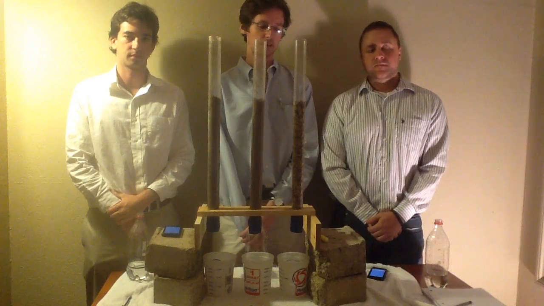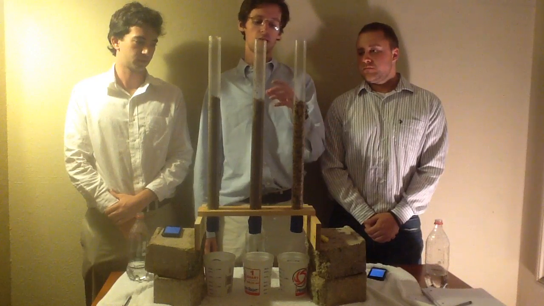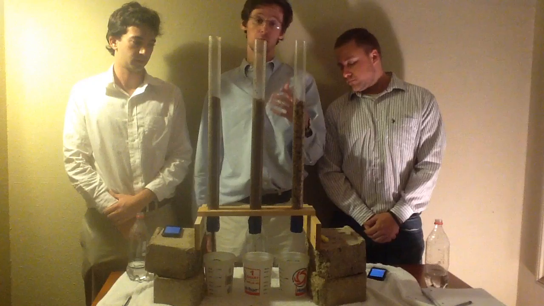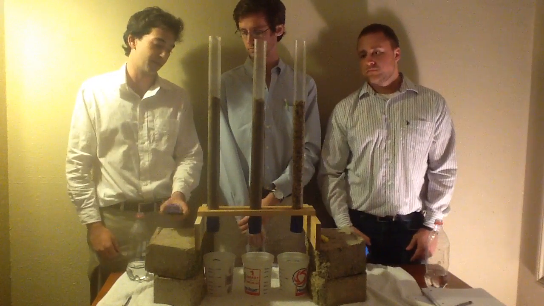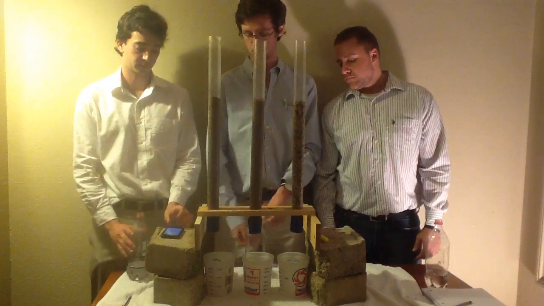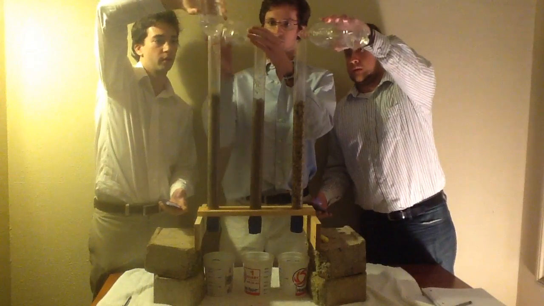What we expect to find is that the gravel will have the highest permeability, followed by the sand, and then lastly the compact sand, or the overburden pressure sand. I'll be using my iPhone to check the time that it takes for 250 milliliters to pass through each of our cores. Ready? Go.